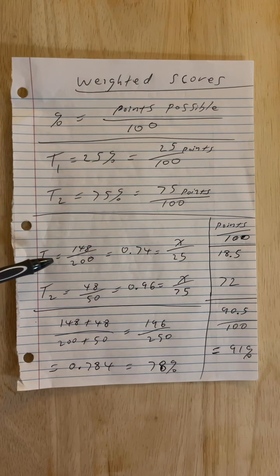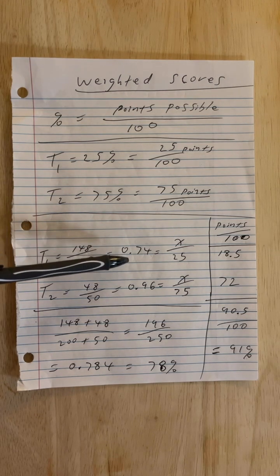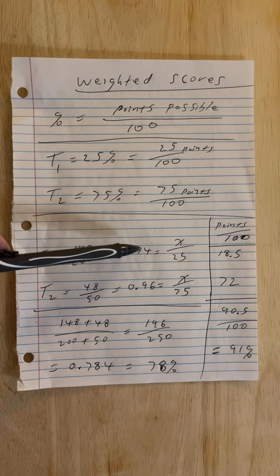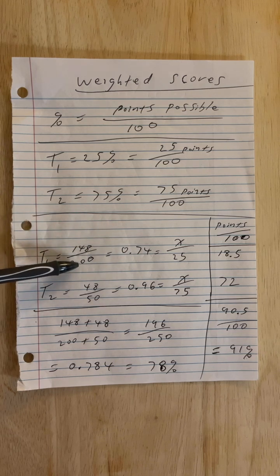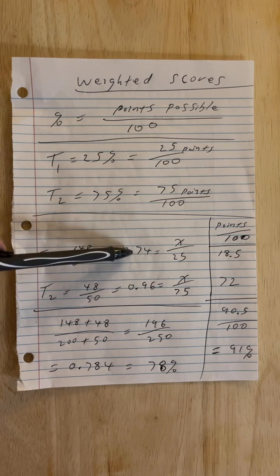So test 1 here, you get 148 points out of 200. Test 1 is a very long test. It took 2 hours to take that test, or maybe even 3 hours. I don't know how long it takes to answer 200 questions. But at any rate, you get a 74%, but that is not 74% of 200 points. You only get 74% of 25 points.